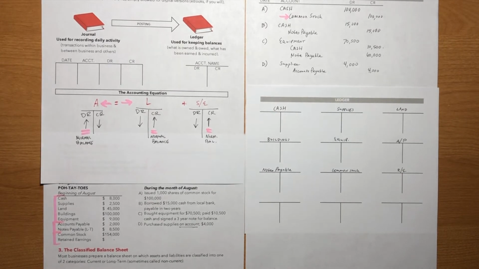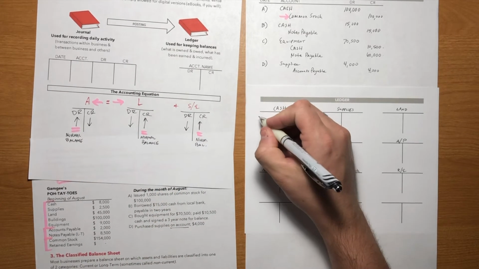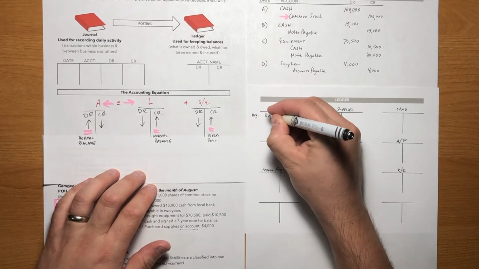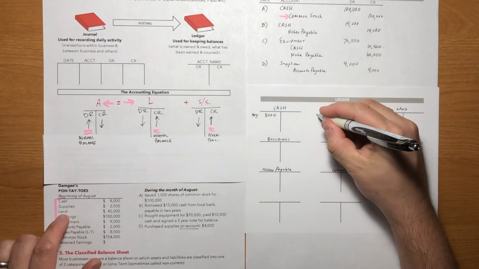Well, as we said, there are normal balances for these types of accounts. So for cash, the beginning balance of $8,000 would be a debit balance. For supplies, same thing.